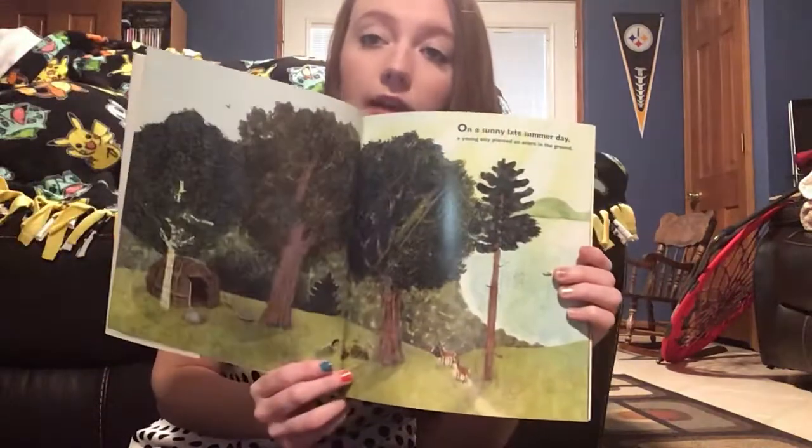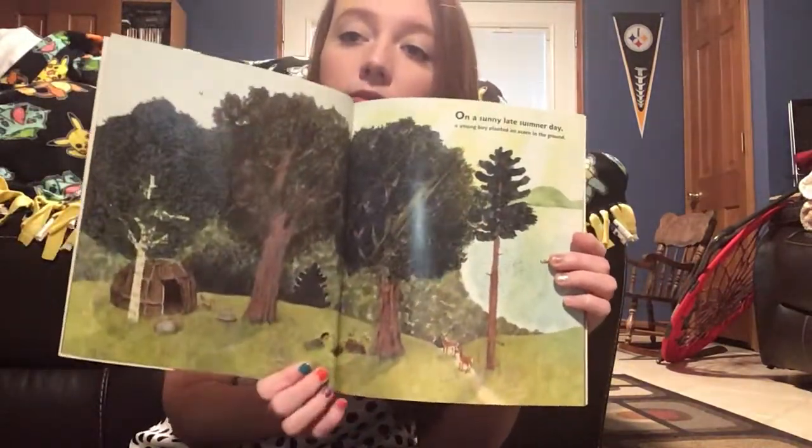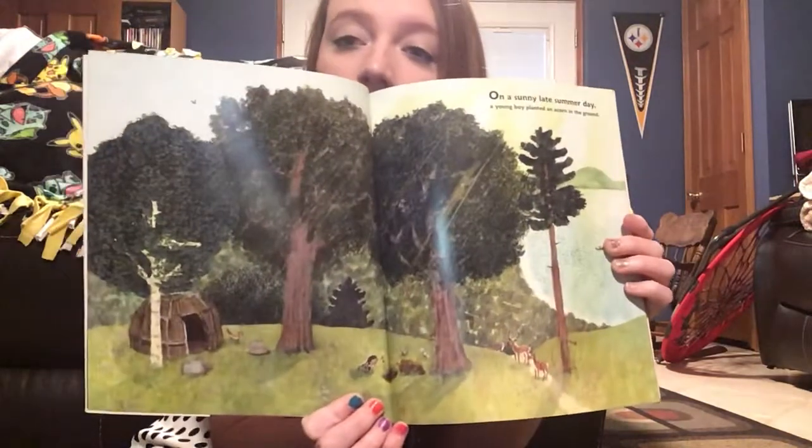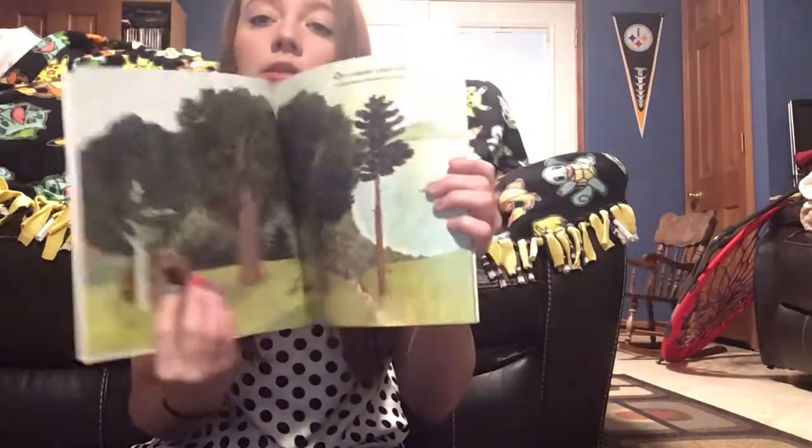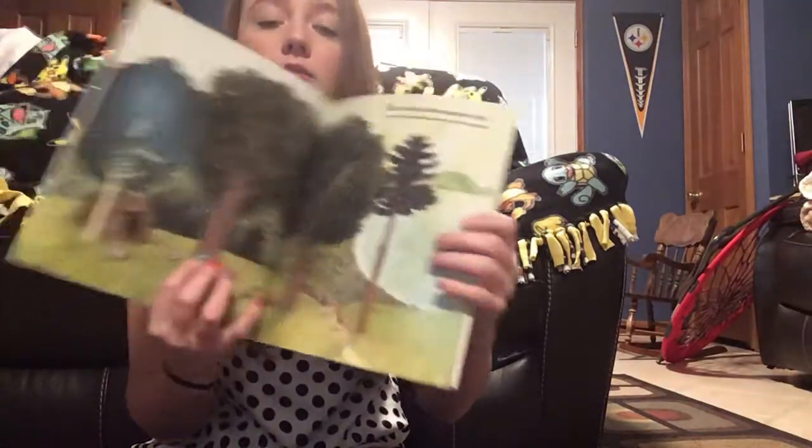See the oak trees? How many do you see? How many do you count? I think I see 1, 2, 3, and 4.